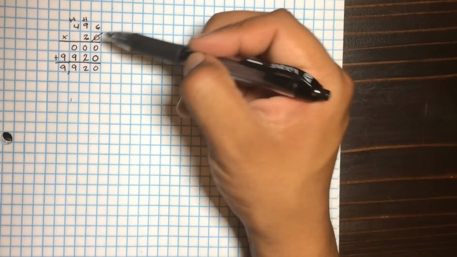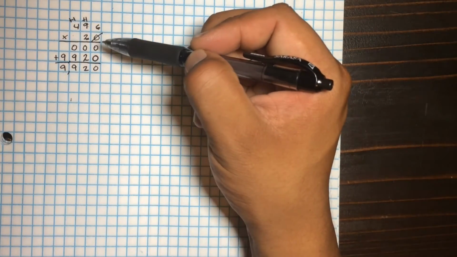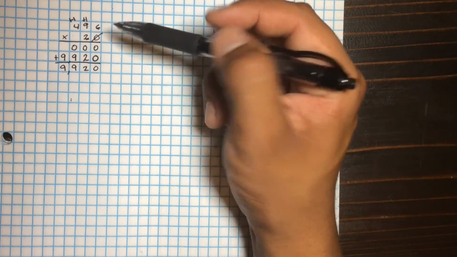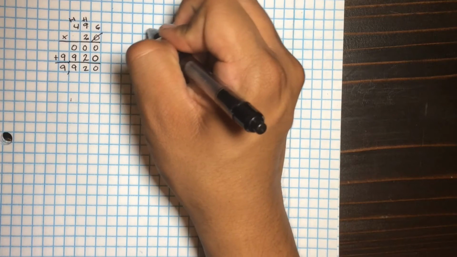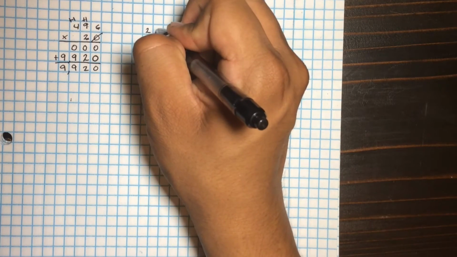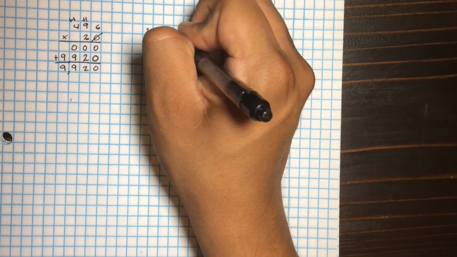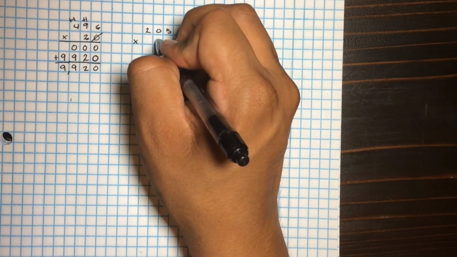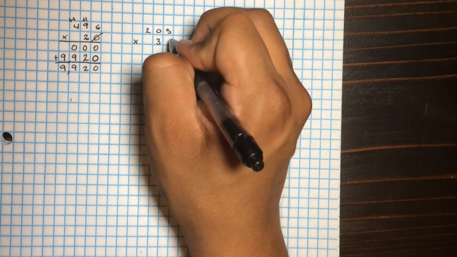Now, that's if I have a 0 in my second factor. But what happens if I have zeros in my first factor? Well, let's try that out here. Let's go with 205 times, let's go with 32.